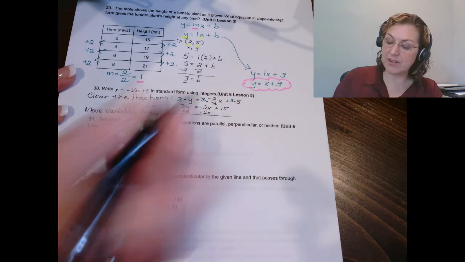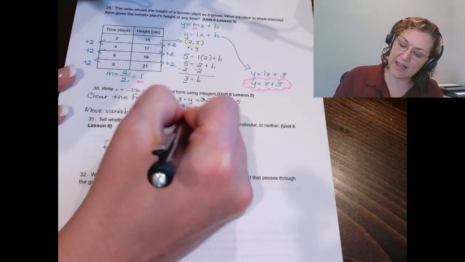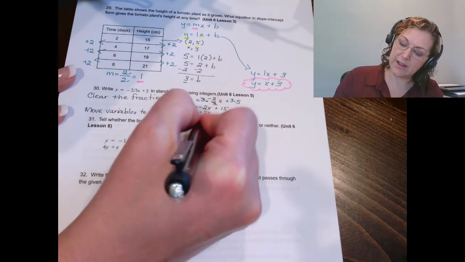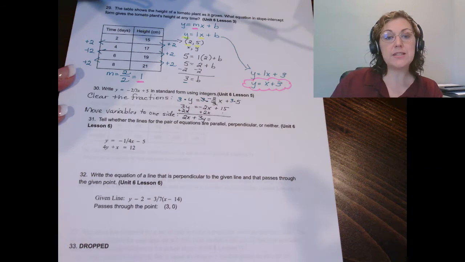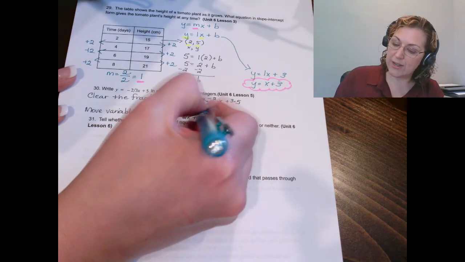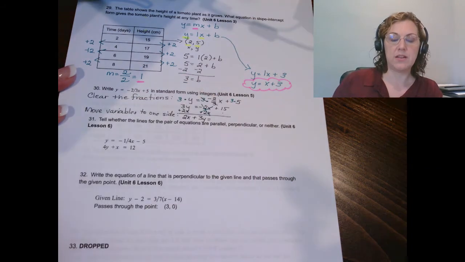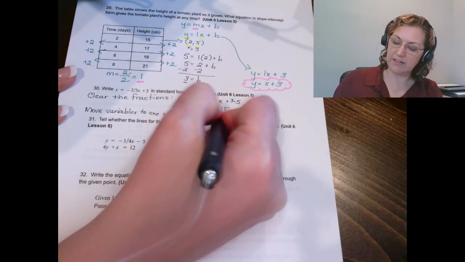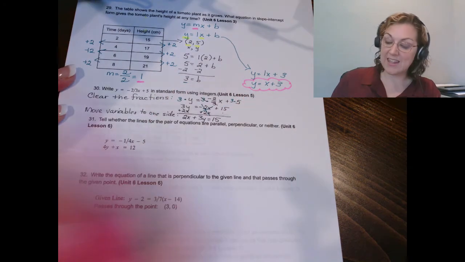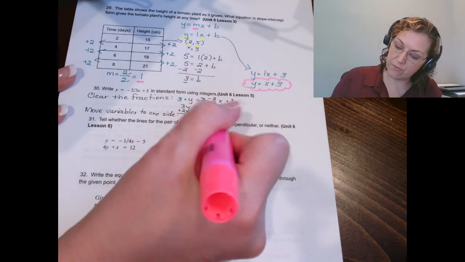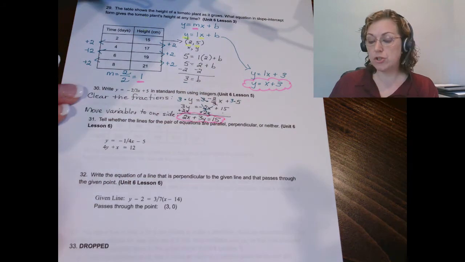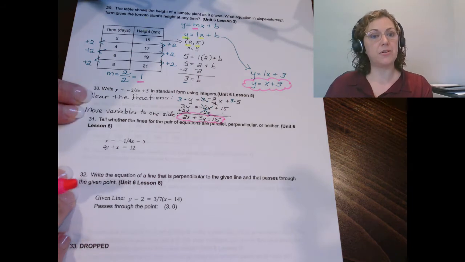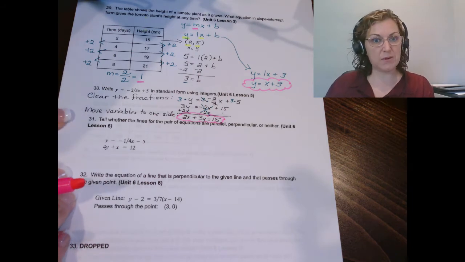They don't have the same variable. Instead, I want you to write it as 2x plus 3y. Just write them side by side. Notice that your negative 2x and your 2x go away, and you're left with 15. And this is in standard form using integers. So 2 steps, clear the fractions, and then move the variables to one side.